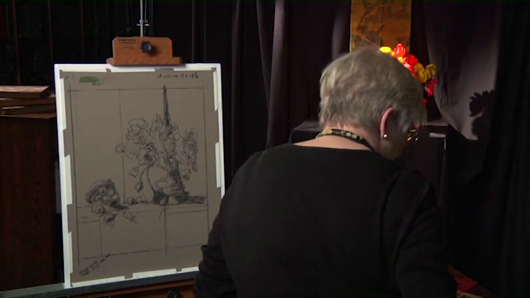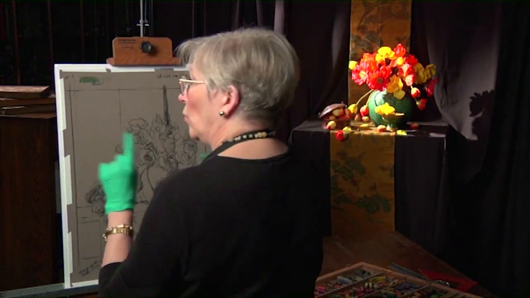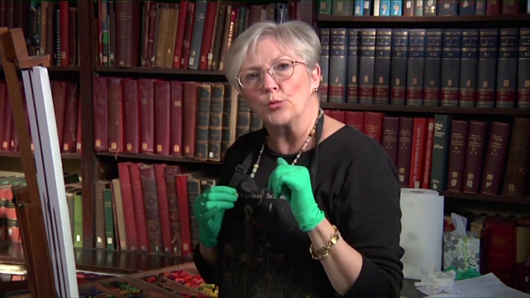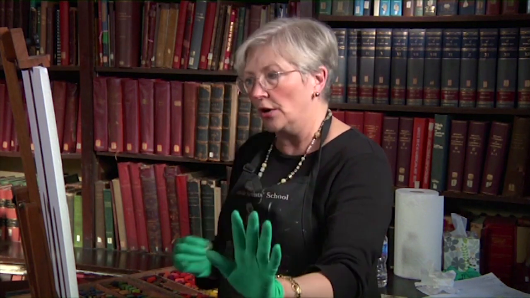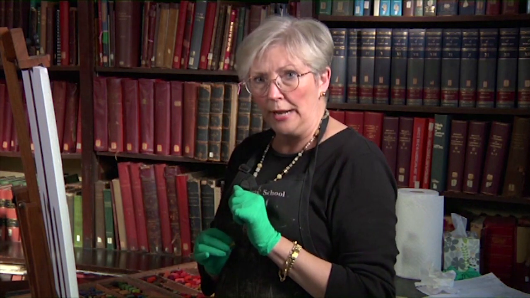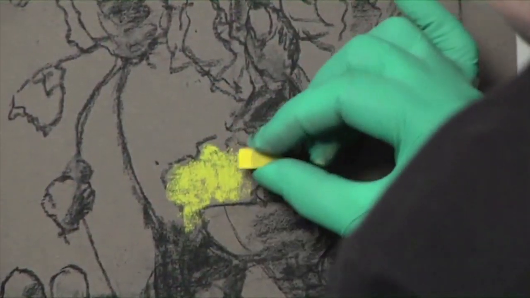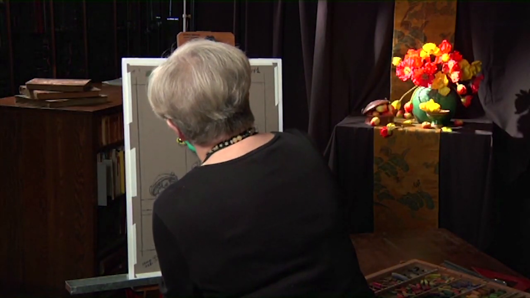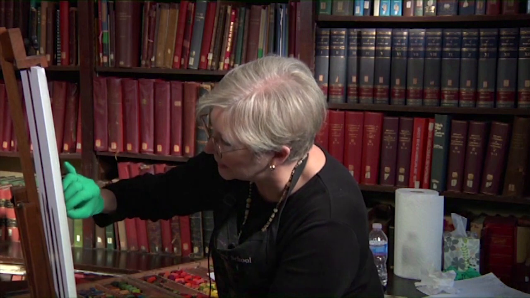So let's put down, first of all, those values and set the values within which we'll work. And value, for those of you who might not be familiar with the term, is the range of lights and darks. So we're going to set the lightest lights and the darkest darks down onto the support now, and that will be the value range within which we're going to work. At this stage, I really honestly do not worry about detail. This is about establishing your range of colors, your range of lights and darks.